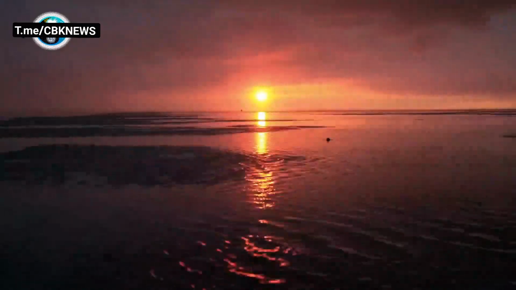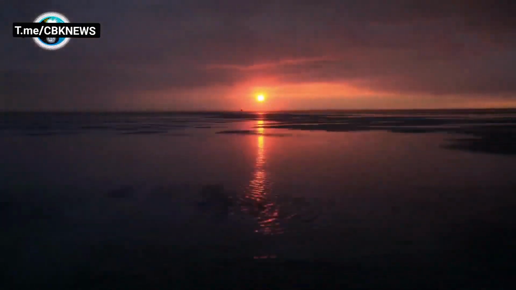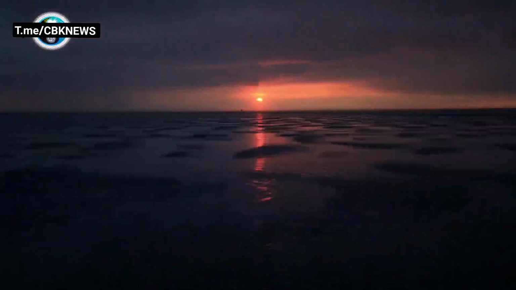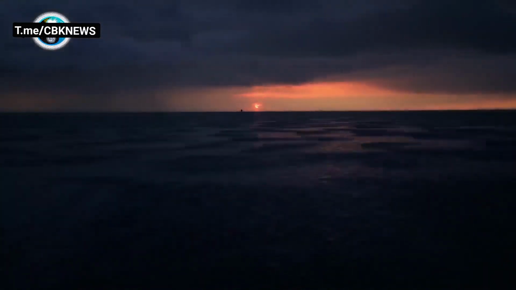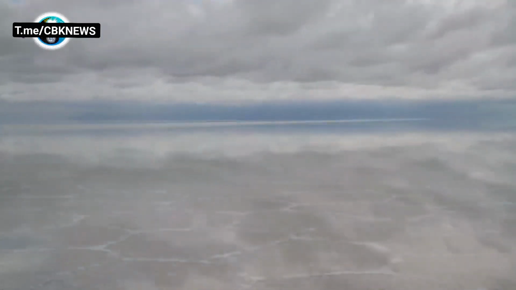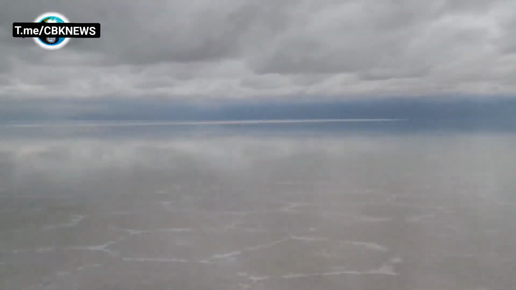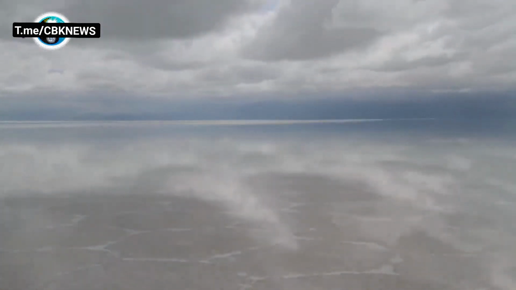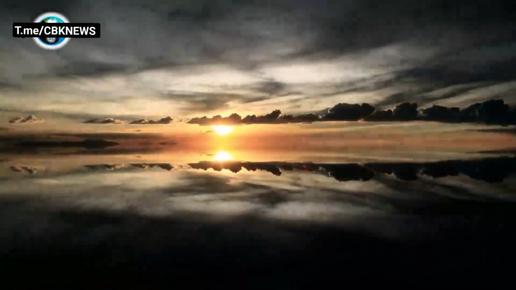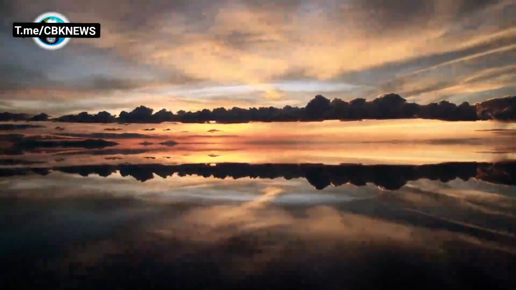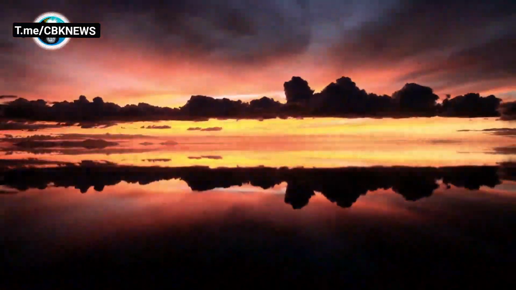There's a place in Bolivia called Salar del Uyuni, which is a salt flat. It's literally 100 miles wide one way and 80 miles across, and it's perfectly flat. And when it rains, you get an inch of water, and it looks like a perfect mirror.